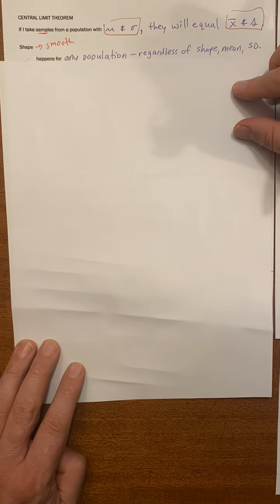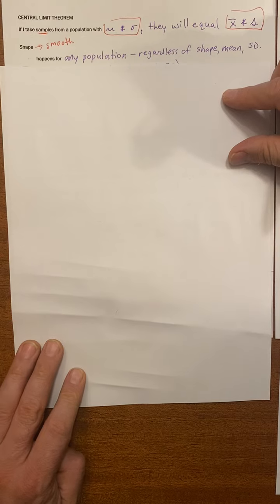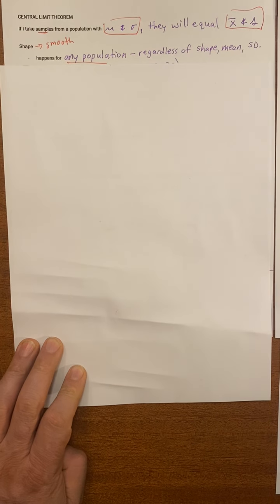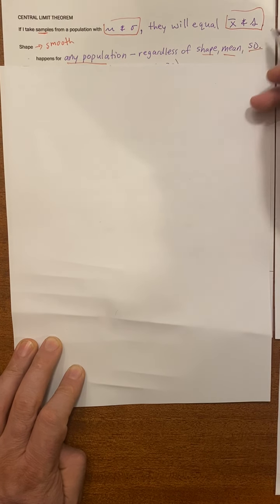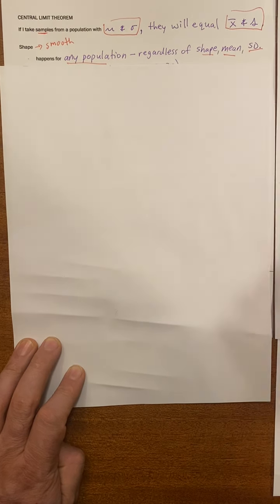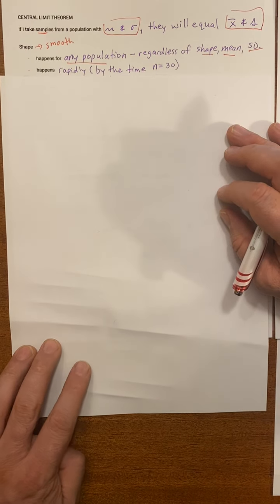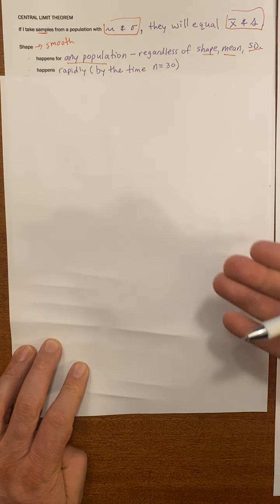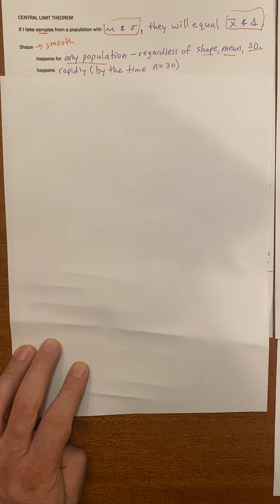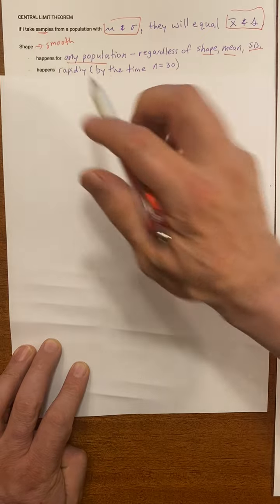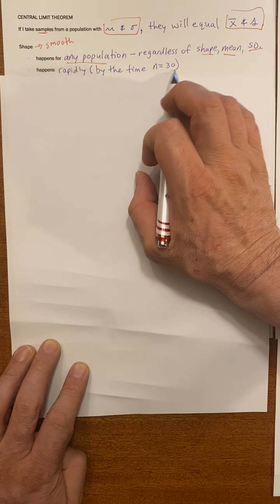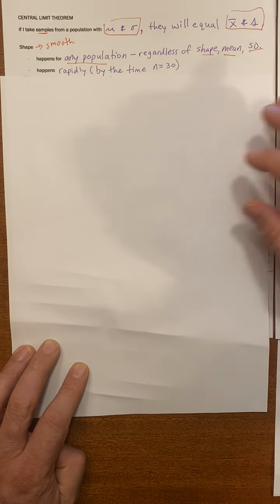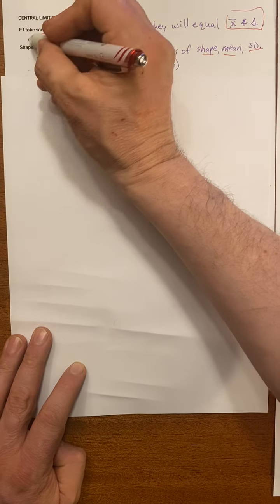So the thing that we want to say about this is that this is going to happen for any population that you are pulling samples out of, regardless of that population's shape, mean, or standard deviation. Another thing that we can say about shape is that it's also going to happen rapidly. By rapidly, I'm saying that as you pull more and more samples out of the population, you're going to start to see that smooth curve shape appear relatively quickly. It should certainly happen by the time you get to an n of 30. Okay, so a couple of things that we wanted to say about shape there.